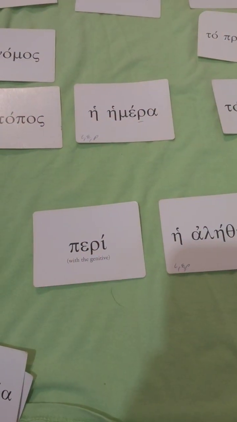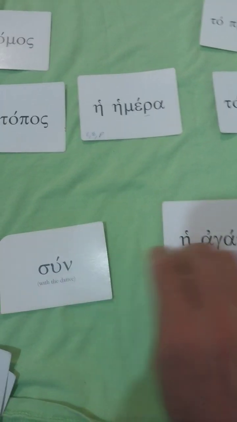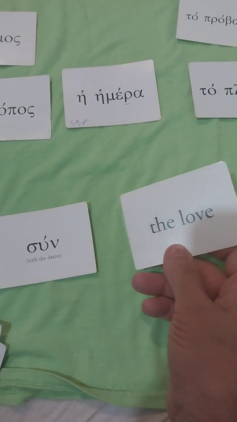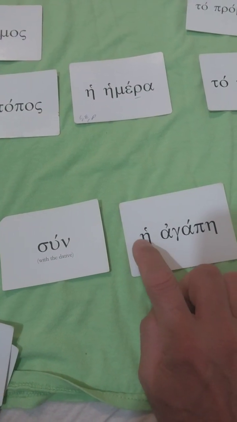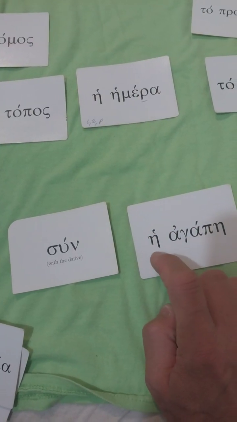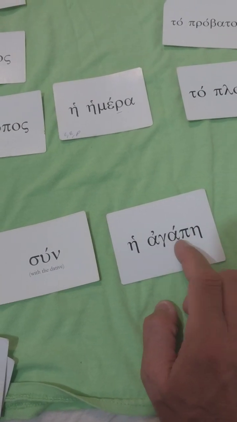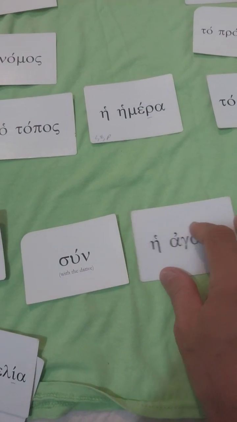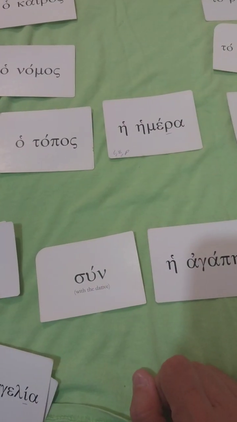Yeah, I guess another one here, like sun with the dative, means with. So if we take this first declension noun, agape, meaning love, we'd have an iota subscript here to indicate dative, and we get rid of that accent, it would just be an acute or a grave, depending on the situation. But sun with the dative for agape, te agape, means with love, right? With the love. Okay, and yeah, I guess that's it.